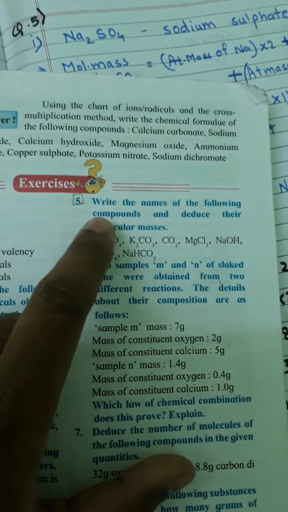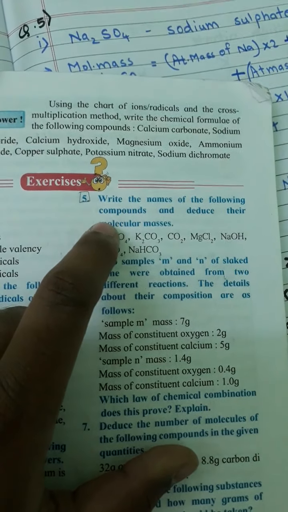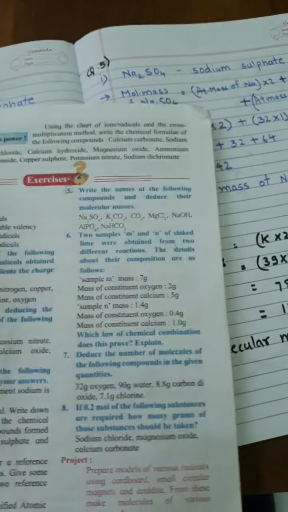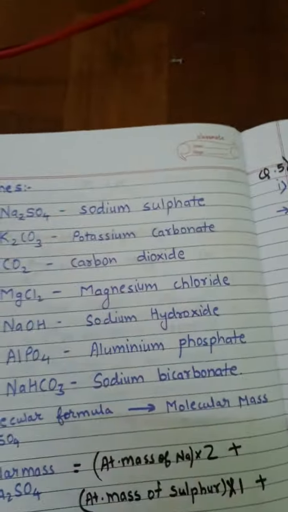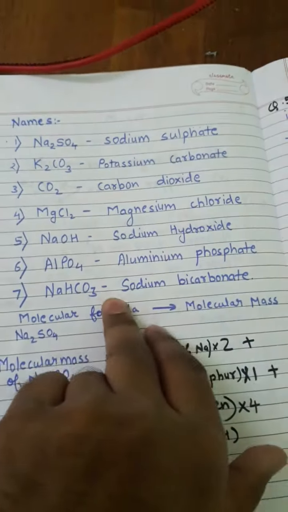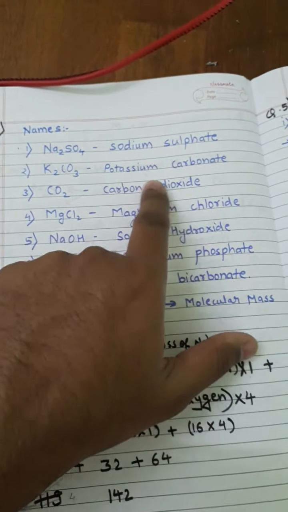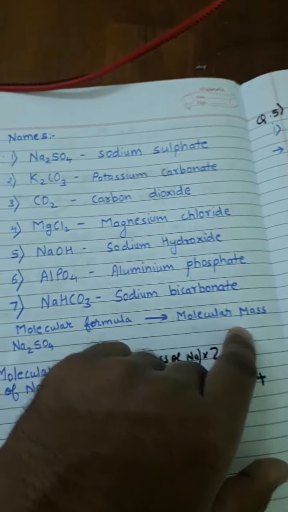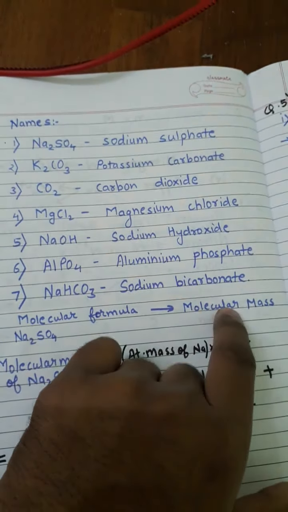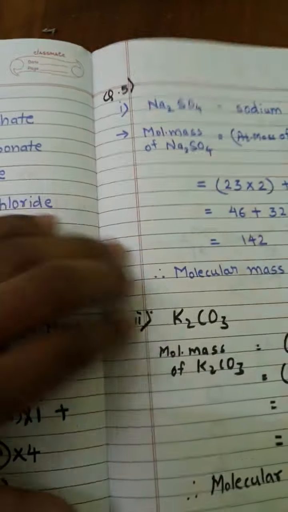Now question number 5. Write the names of the following compounds and deduce their molecular masses. So here you have to write their names, and we have already discussed such types of problems in videos. First you have to write their names like this: sodium sulphate, potassium carbonate, etc. Then from the molecular formula to the molecular mass, that second step you have to do. So I will explain again how to do this.